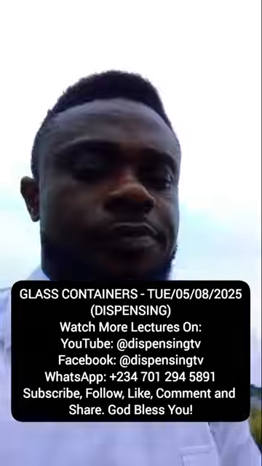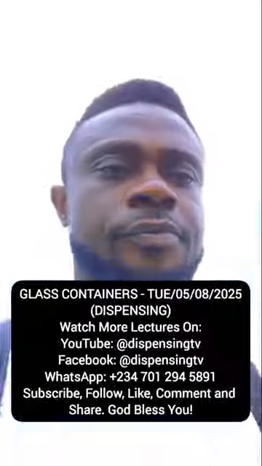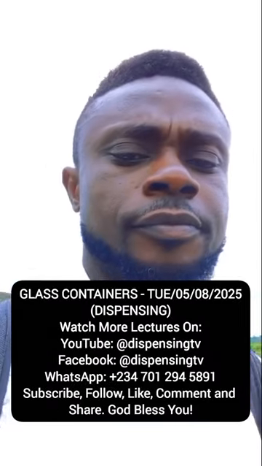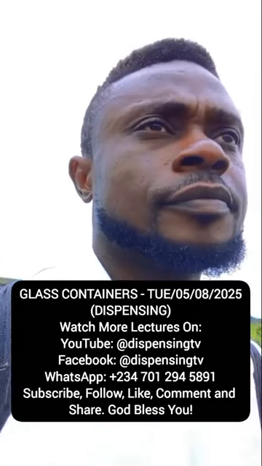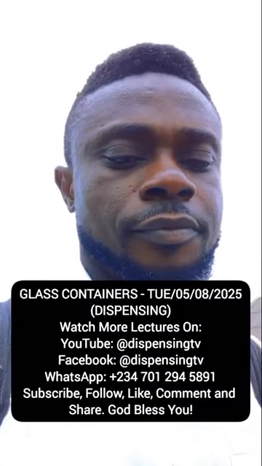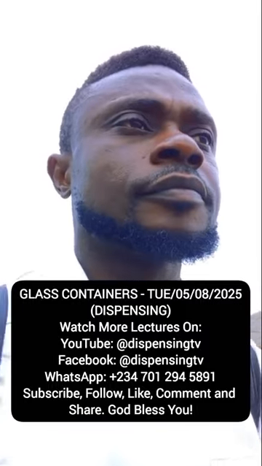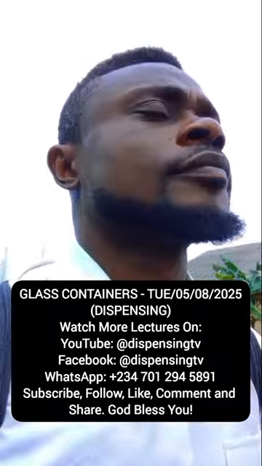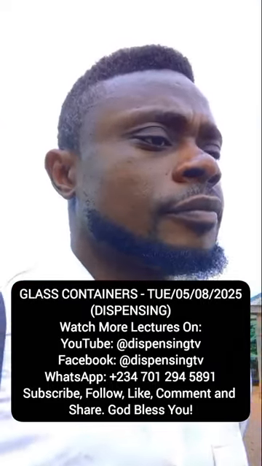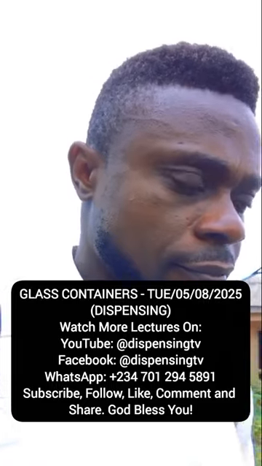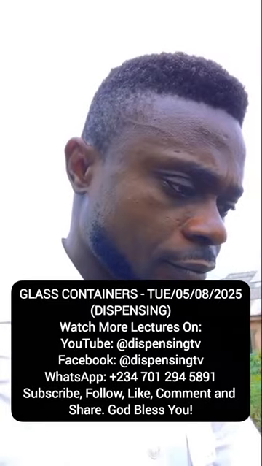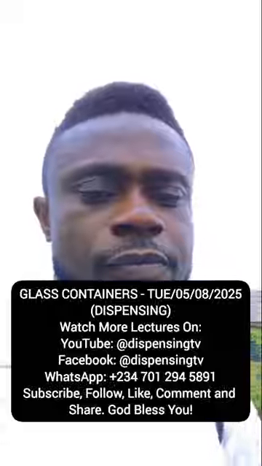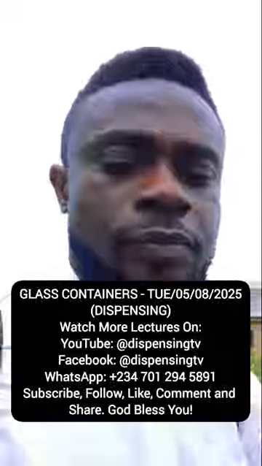Now let's look at type 4. Type 4 or general purpose what? Containers. General purpose soda lime glass, sorry. So this general purpose soda lime glass is made up of plain soda lime. So they are supplied for non-parenteral products intended for oral or topical use. They are mainly used for non-parenteral products. Can be used for products for topical or oral use, but non-what?